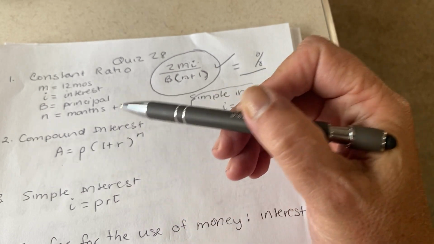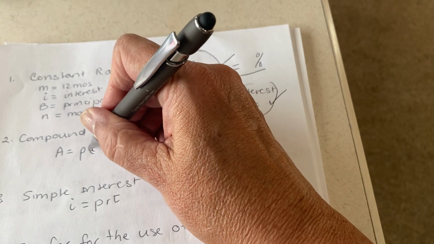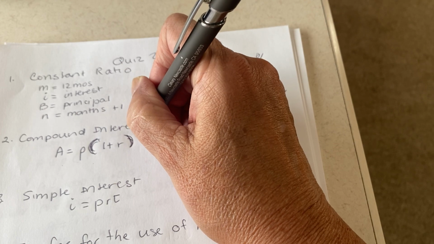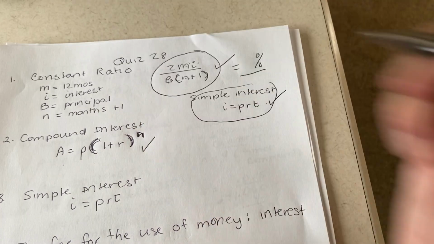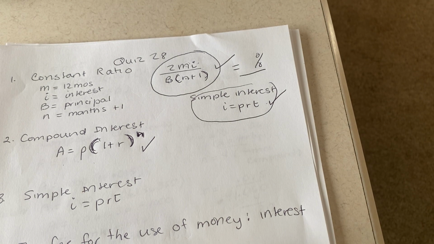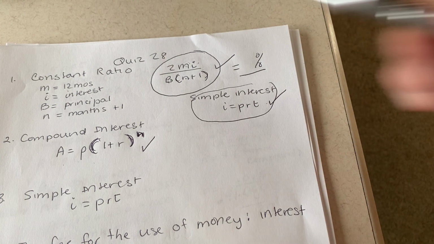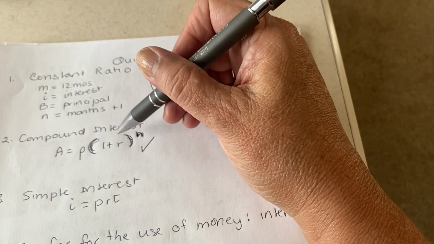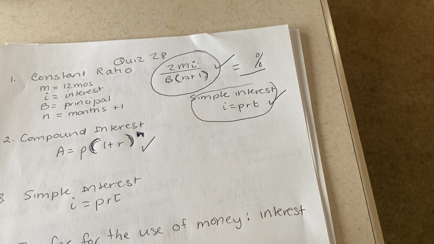A equals P times (1 plus R), in parentheses, and then you have an exponent N. So you need to recognize that that's your compound interest. This one, I always have to use a calculator, in fact a scientific calculator, because you have an exponent here. A is the amount that you have, then you use the principal, the ratio again, and then N is the number of time periods that you have.